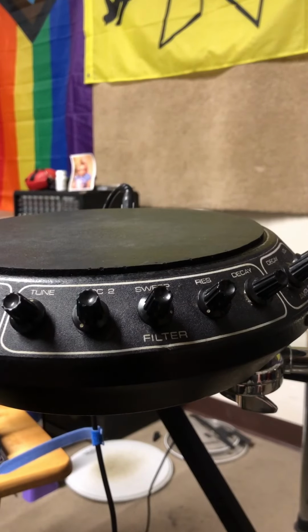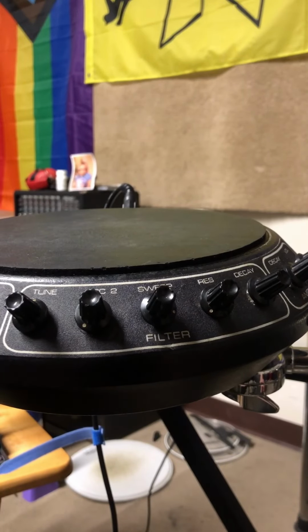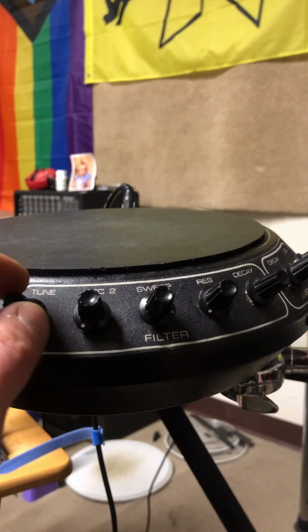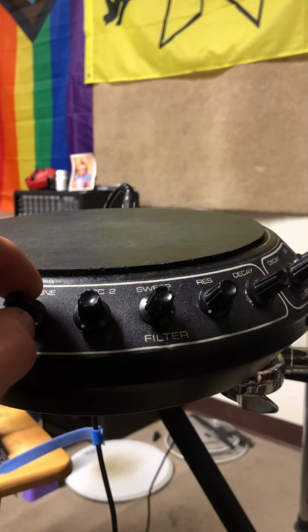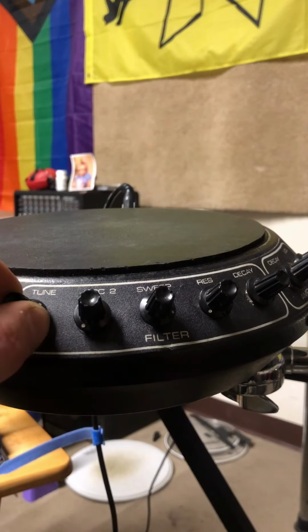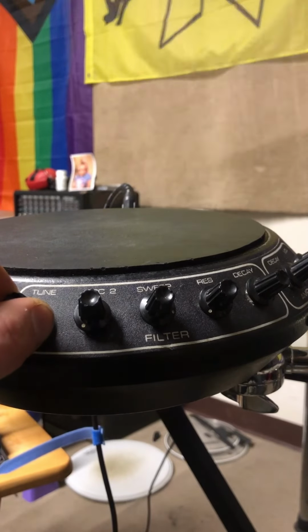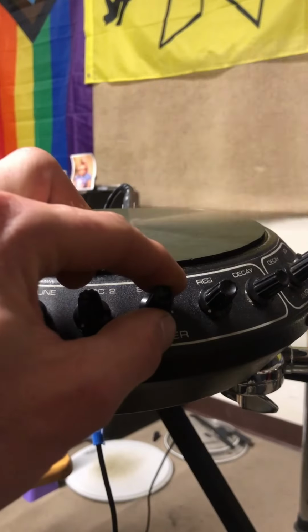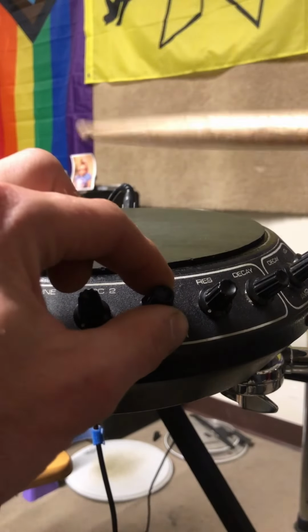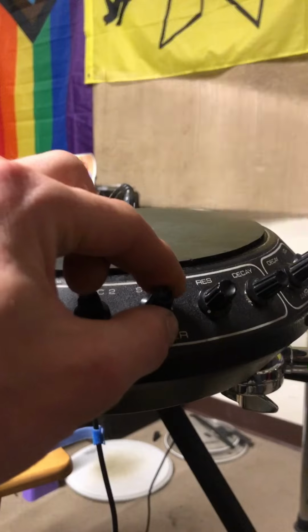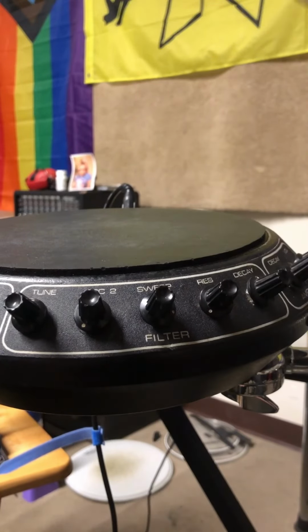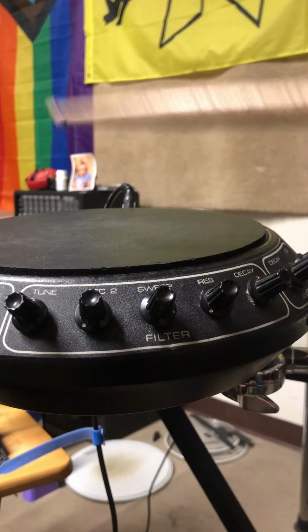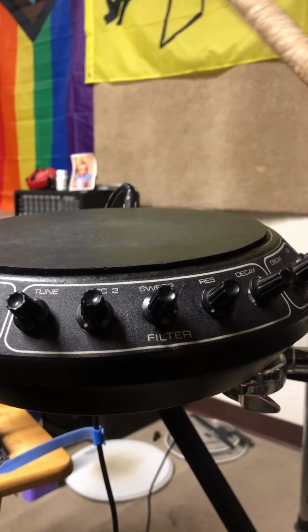So in the rightmost position, it is turning the tune knob all the way up, letting all of the frequencies through, and then dropping back to 50%. Medium decay, we get that little sort of blurp.